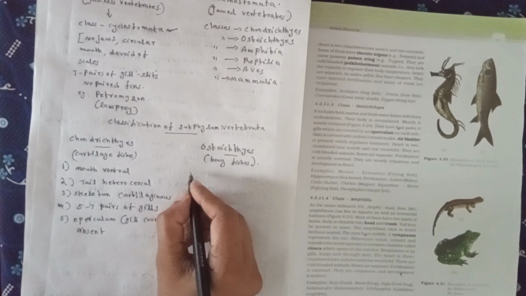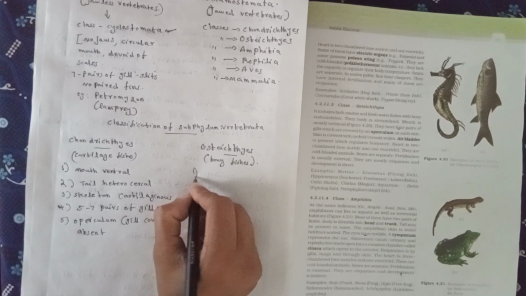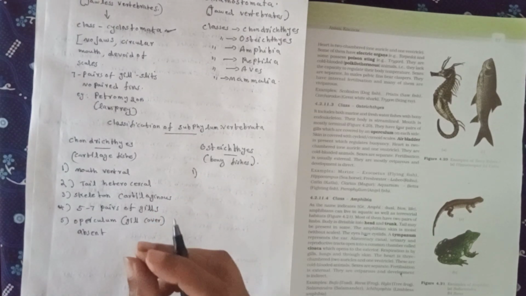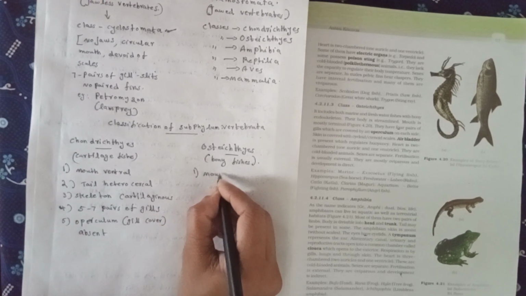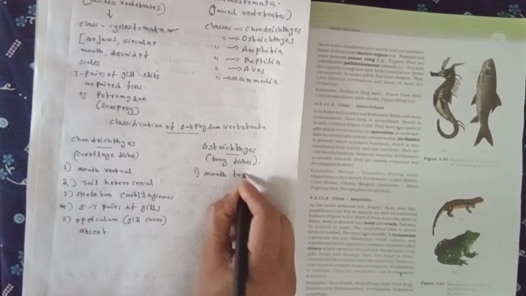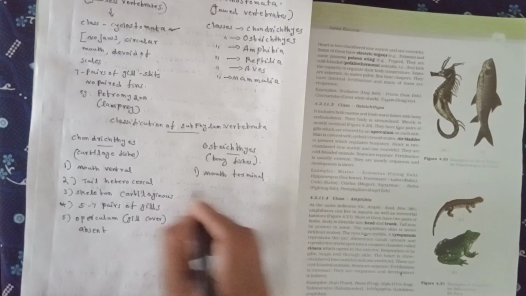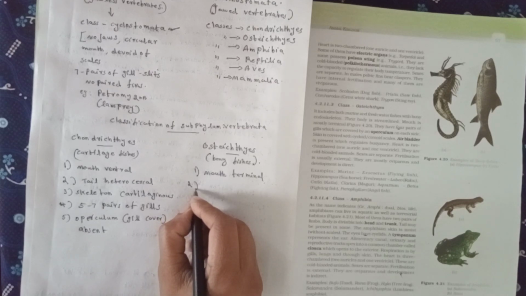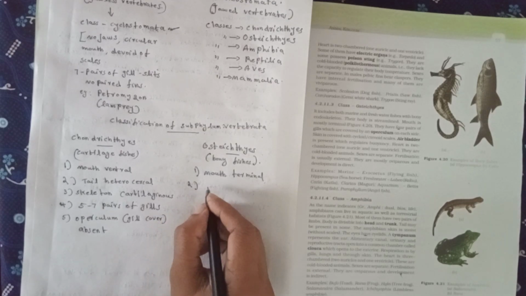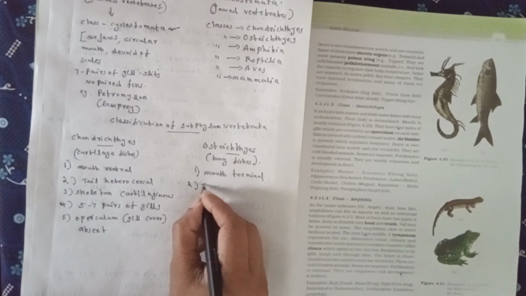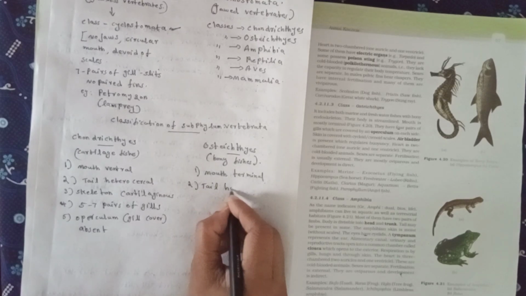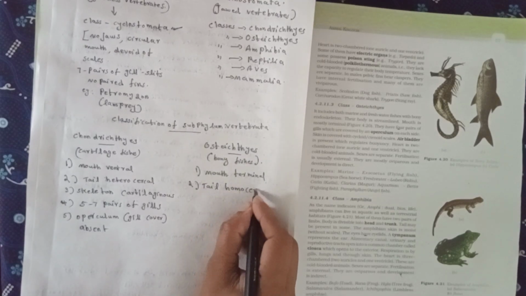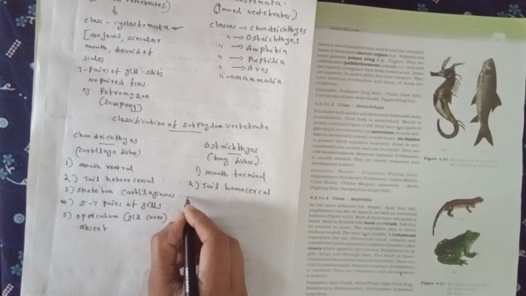Then we discussed bony fishes. Mouth terminal, on the tip of the head portion. Tail homocercal, the two tail parts are of equal length. Skeleton bony.